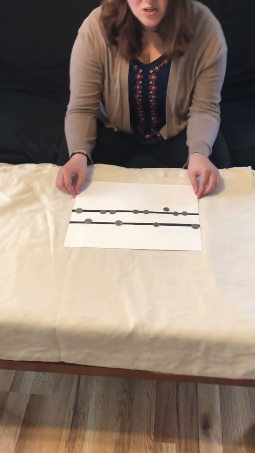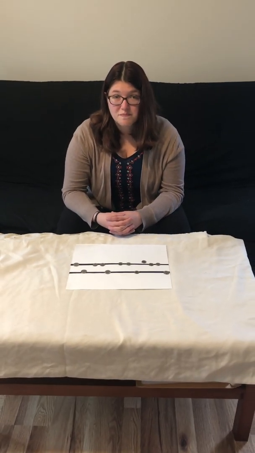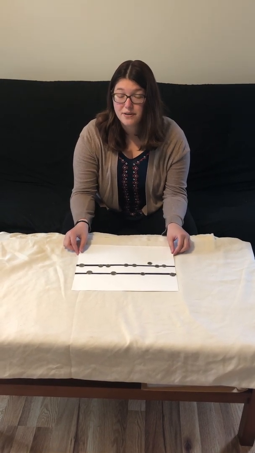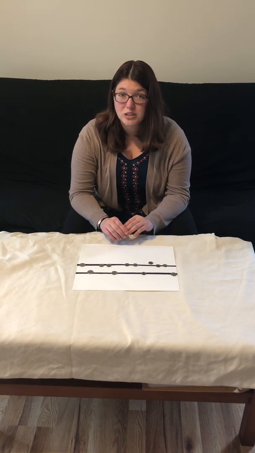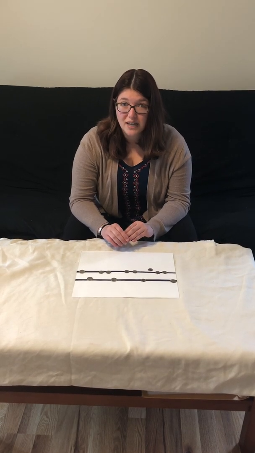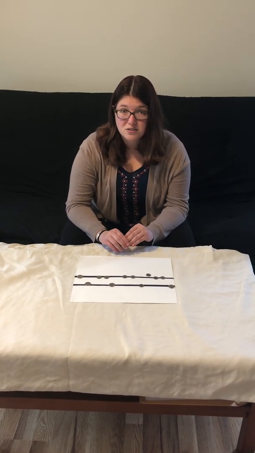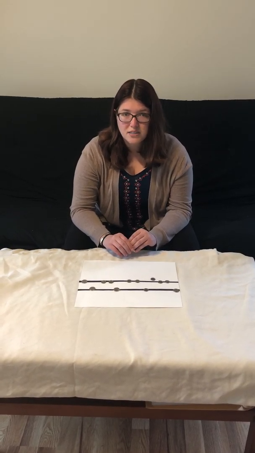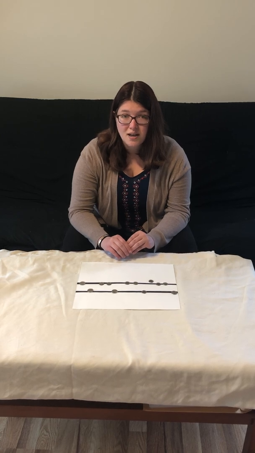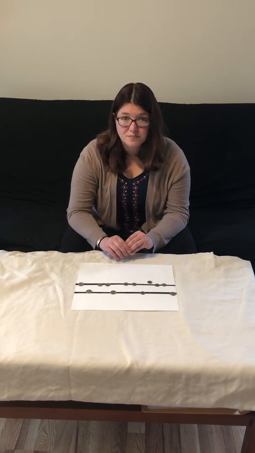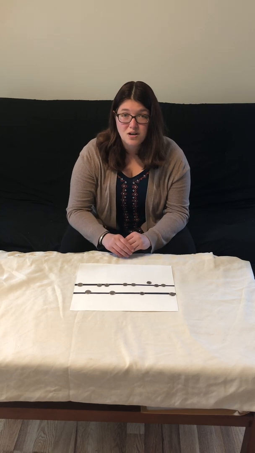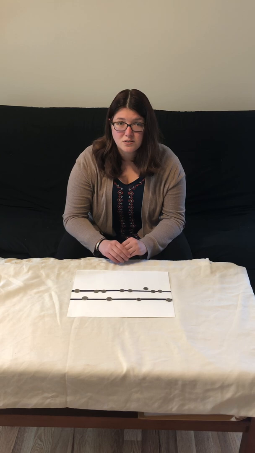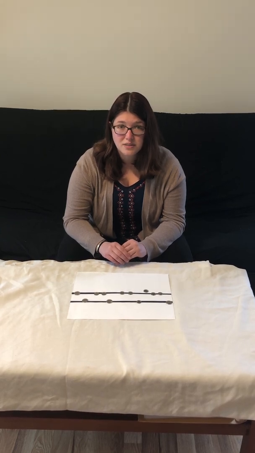Very good, Blue Jays. So what I want you to do this week, you're going to do the same thing. This is called a melody map. You're going to do a melody map, but you're going to do it to the song Starlight, Star Bright. That song goes, starlight, star bright, first star I see tonight. Do it one more time. Starlight, star bright, first star I see tonight.